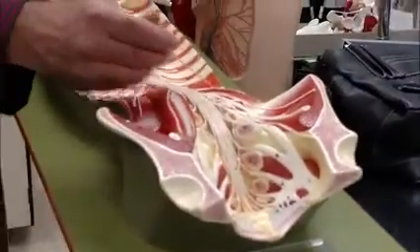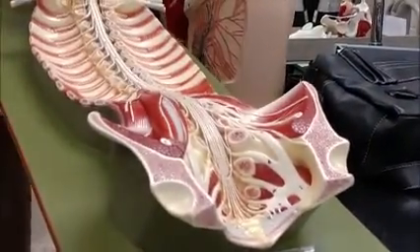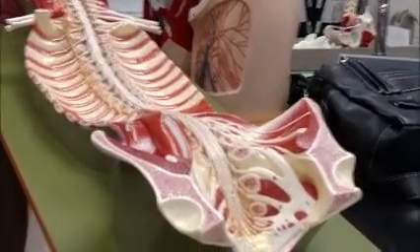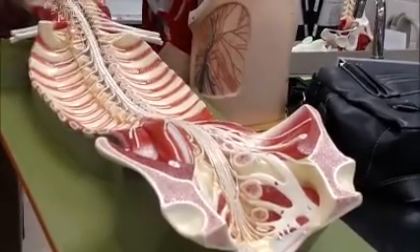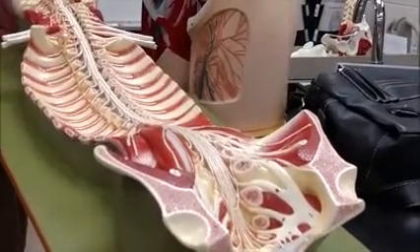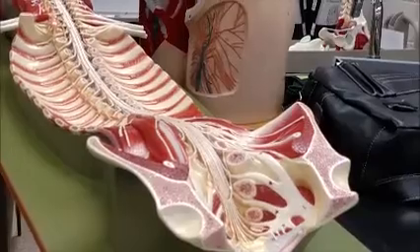This is the lumbar plexus right here. This is the only model where I can see the lumbar plexus. I can't see it on the torso. These iliopsoas muscles are covering it up. Over here, we've cut away that iliopsoas to see it. So those are really thick.